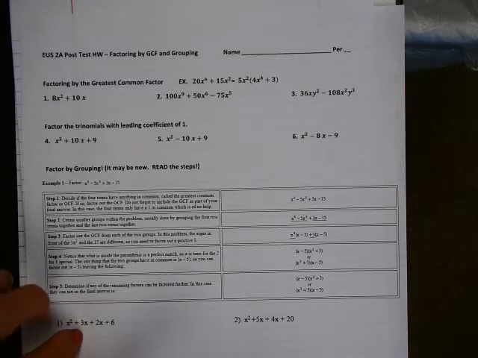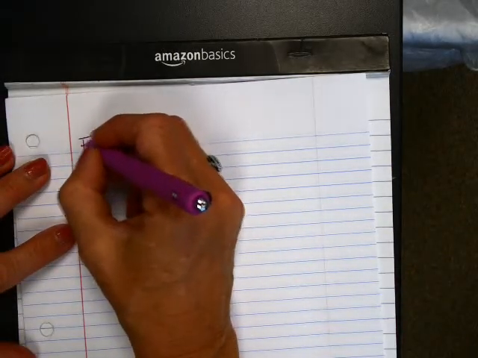So if I were you, I would flip your paper over, and you can do the examples right here. I'm going to keep this sheet nice, and I'm just going to do mine on another sheet, but you can just do yours directly on the back. So we're just going to look at factor by grouping.